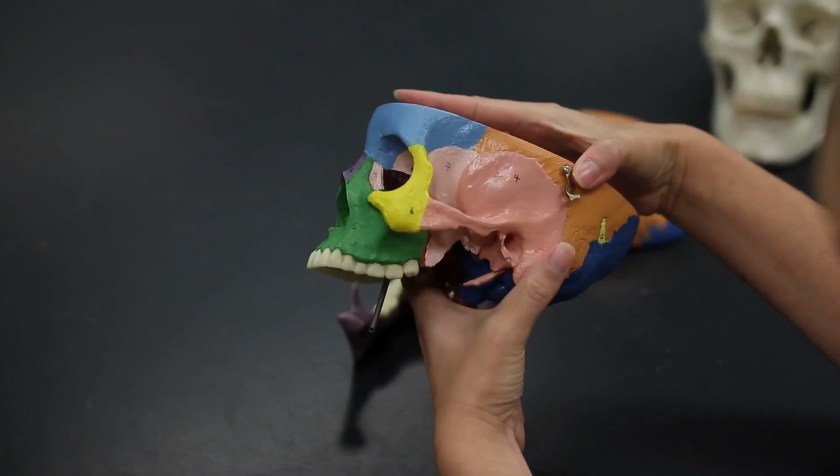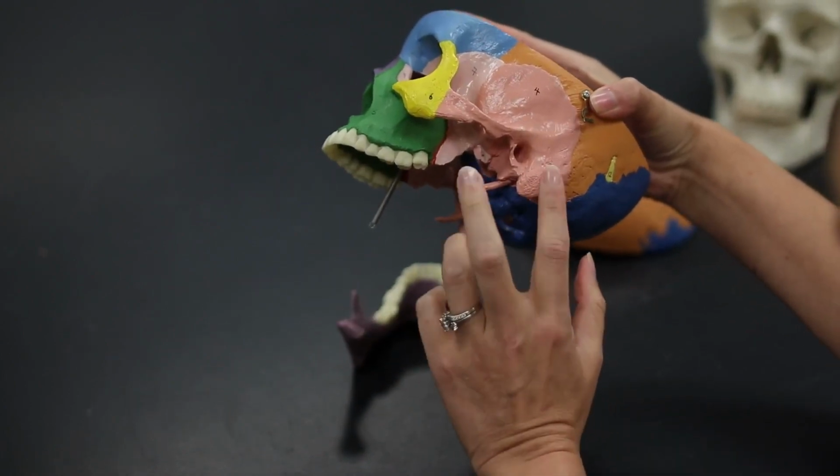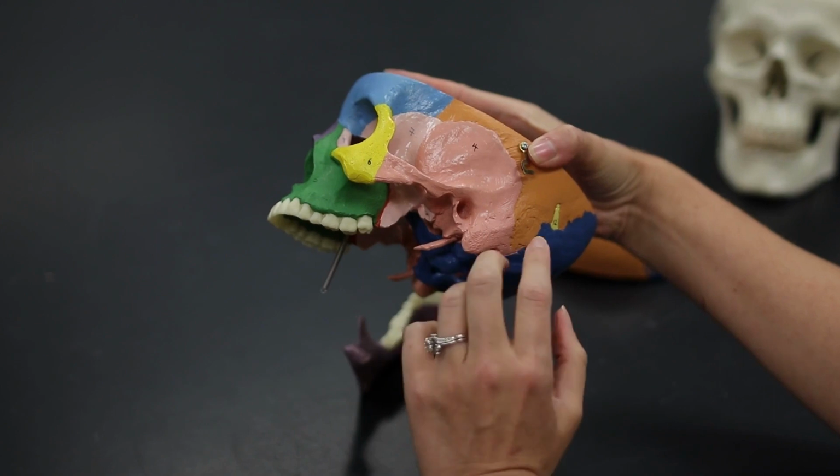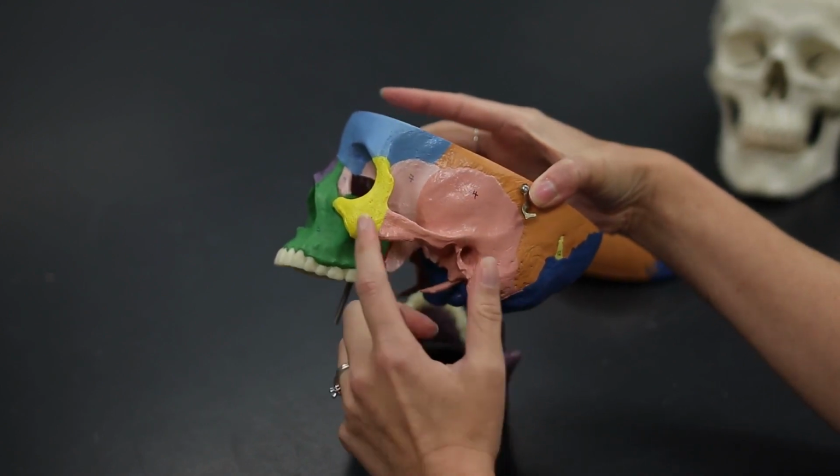Now, when you're naming these processes, remember a process is a generic term for anything that sticks off. Sometimes you have processes that will reach out and touch another bone.